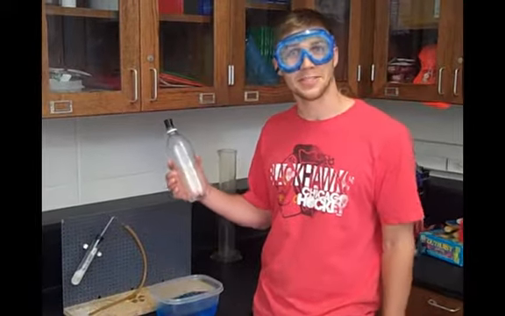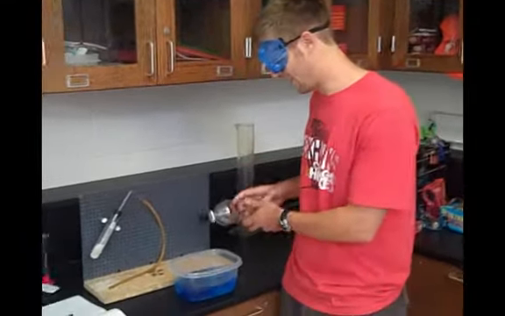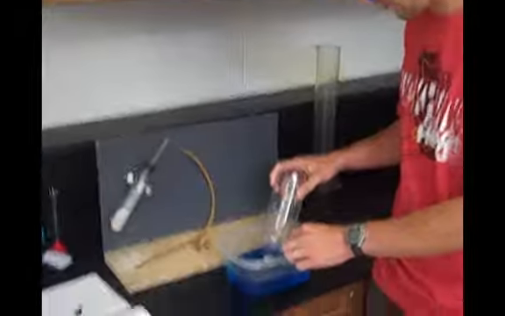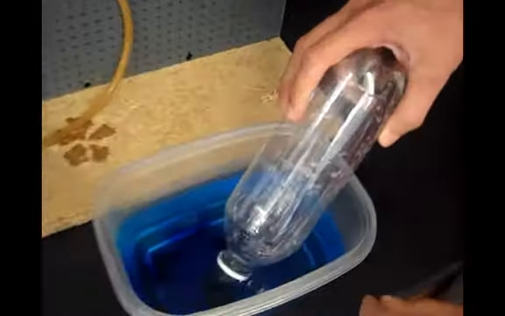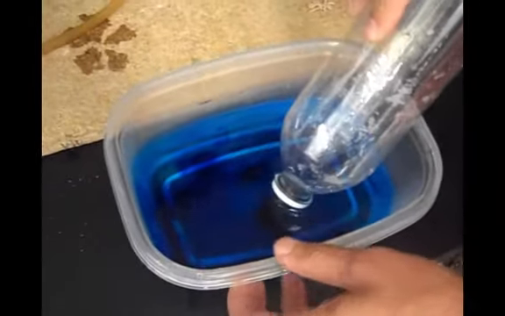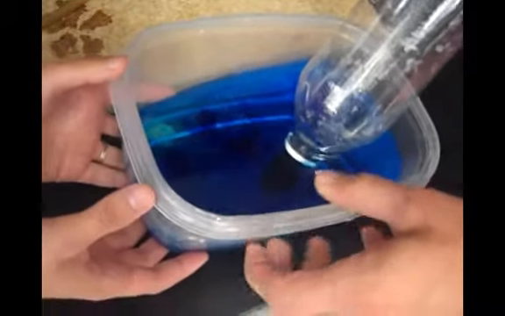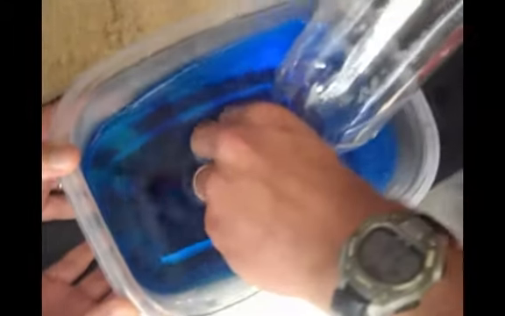Ooh. So then I'm going to take my bottle full of gas and invert that into the tub of blue water. Once the mouth is completely submerged, and I might have to tilt the Tupperware for this, I can remove my stopper.